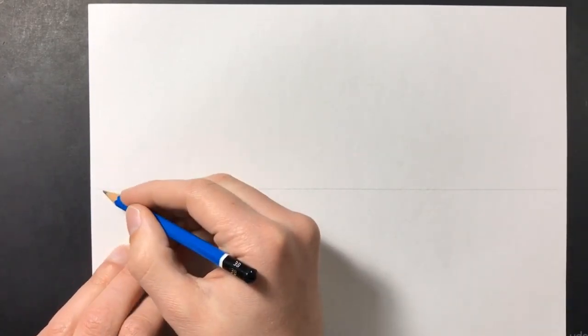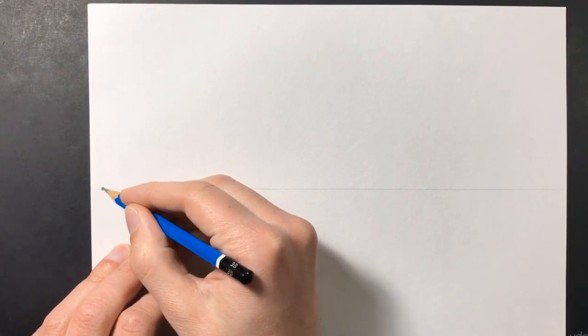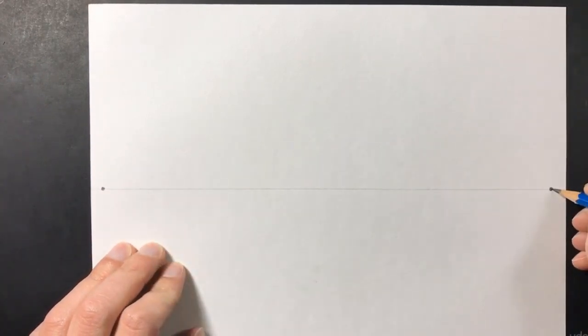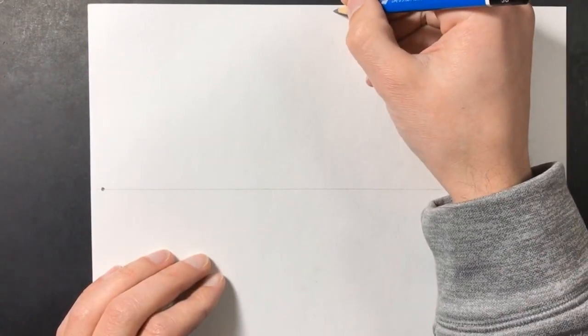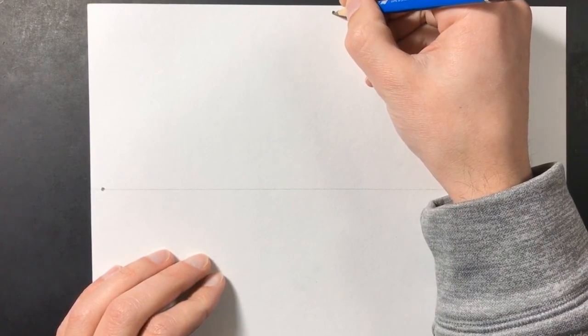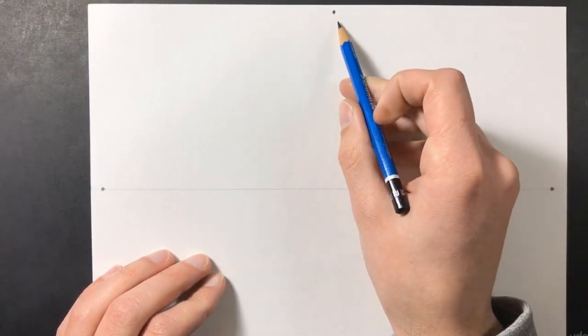So first, let's make our 2 vanishing points on the horizon line. Now these will act exactly in the same way as they do with two-point perspective. They'll connect at some point together, but then there's a third point that gets introduced, and we can either add that to the top or the bottom. In this case, we're going to go ahead and add one to the top. So we're going to add one right there into the middle of our page.